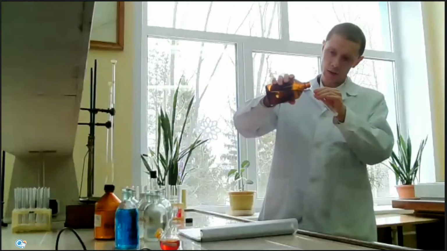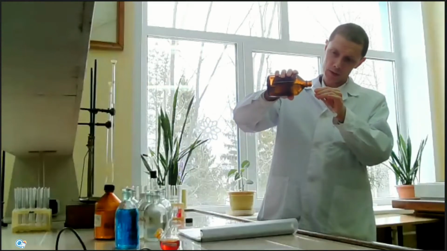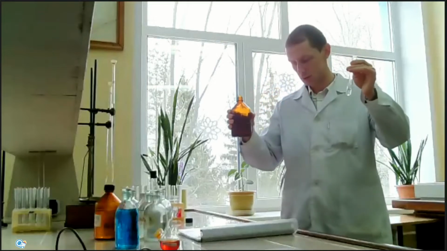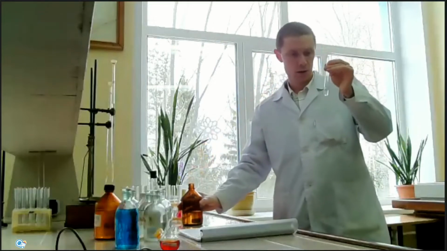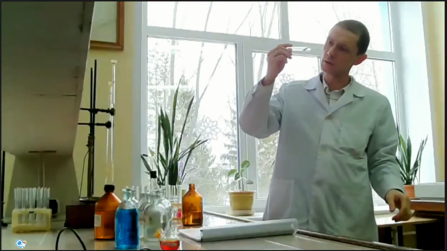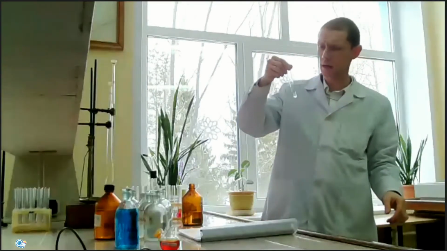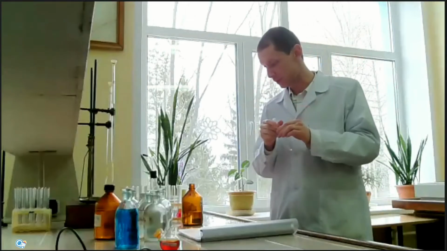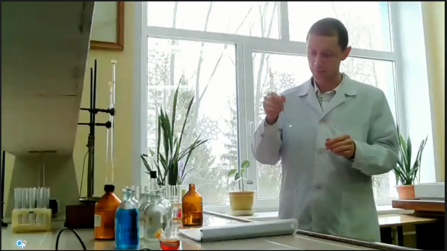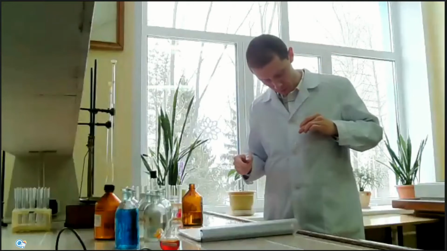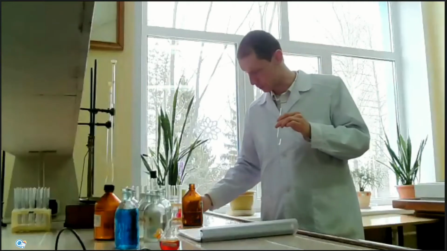Then I add an excess amount of sodium hydroxide solution to zinc hydroxide. The precipitate also dissolved, because zinc hydroxide is an amphoteric hydroxide and can react with acids and bases. So, no precipitation in this tube.